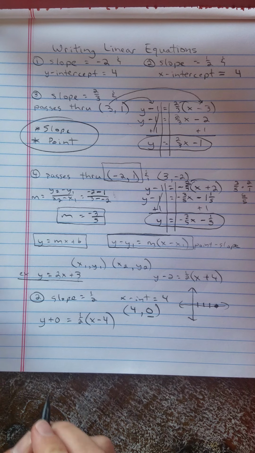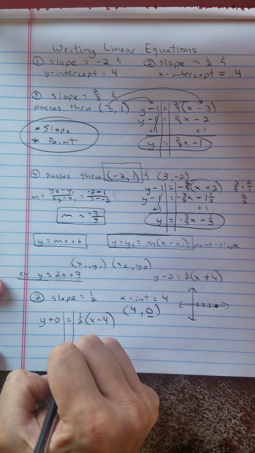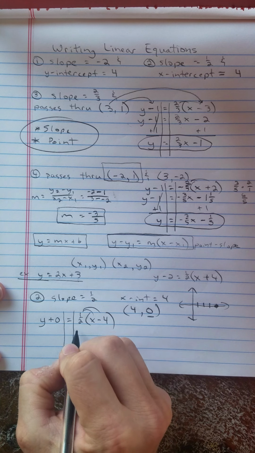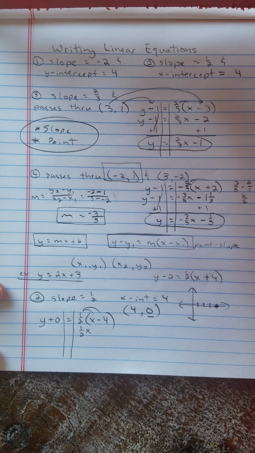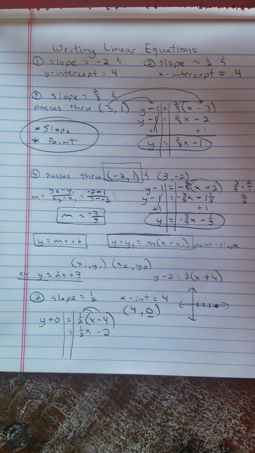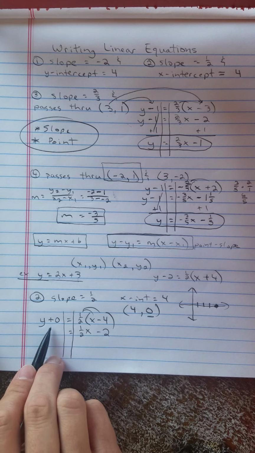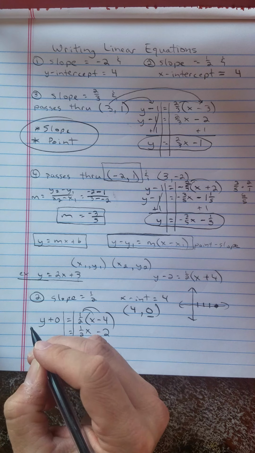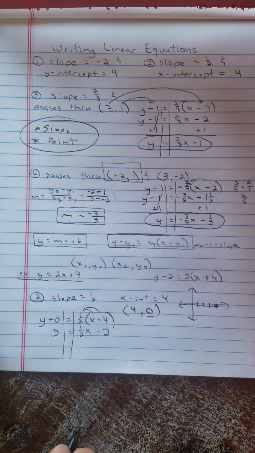For the third time in a row, all we do is put bars over our equal sign and convert it to slope-intercept form, meaning get rid of the parentheses. So distribute here, it works out real nice. 1/2 times x is 1/2 x, and 1/2 of negative 4 is negative 2. The added nice part about this problem, even though it's confusing sounding when they tell us the x-intercept, is that when you have y plus 0, you don't have to subtract 0 to get rid of it. You can just say the 0 goes away. This saves us a step because we don't have to add or subtract to get rid of it.